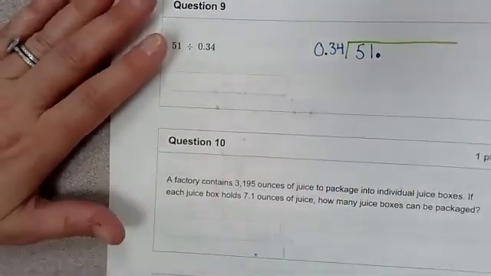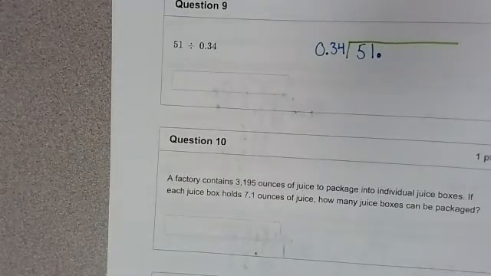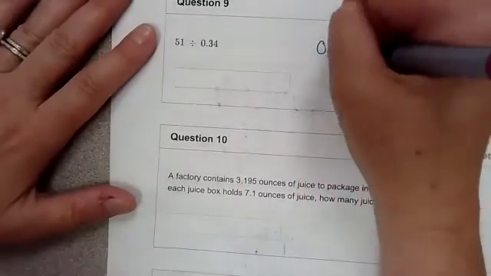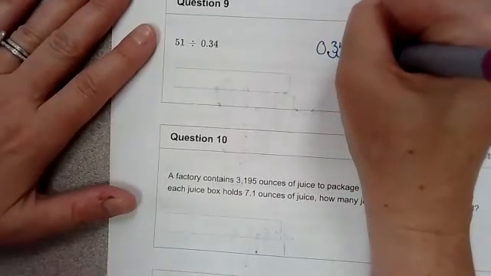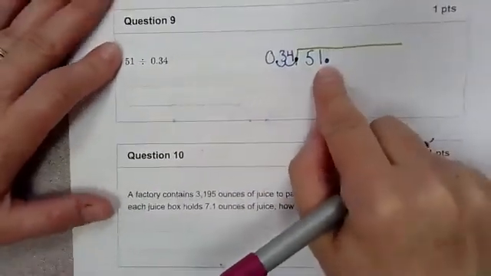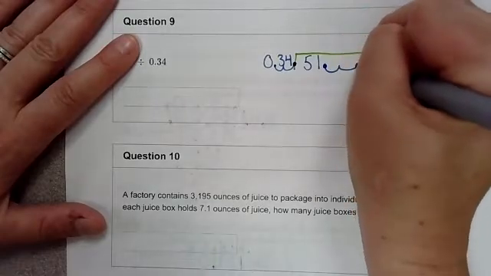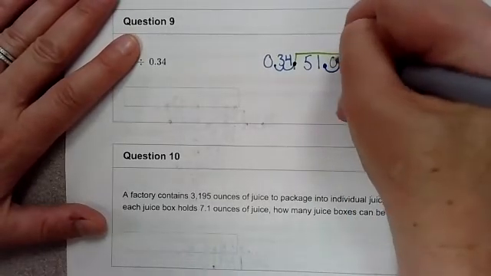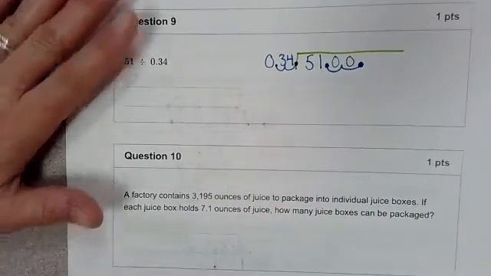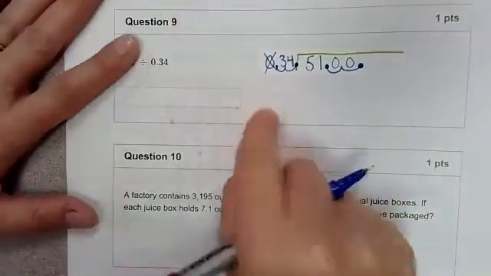All right, Ethan, how many places do I have to move the decimal in the divisor? Very good. And if I move that one too, how many places do I have to move it inside of the dividend? Good. All right, and fill in the holes with zeros. Here we go. Ethan, and I'm going to cross out that zero because I don't like it.